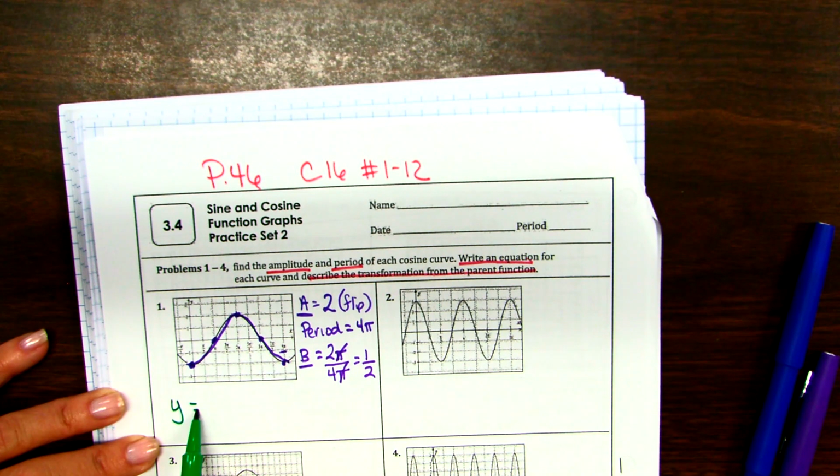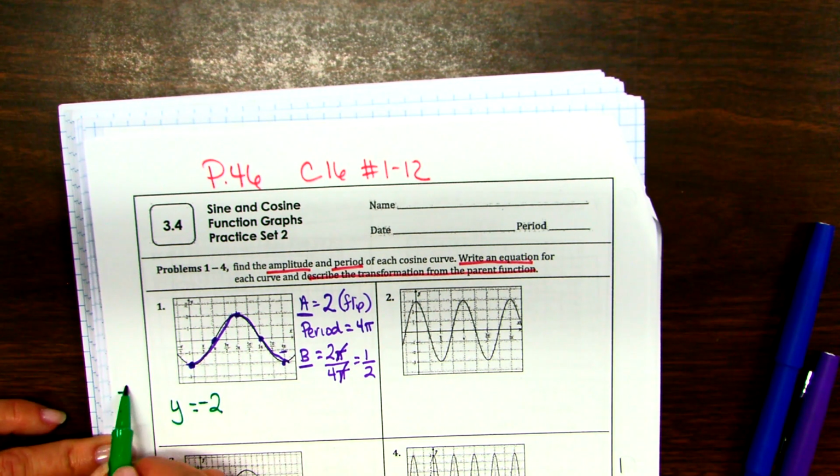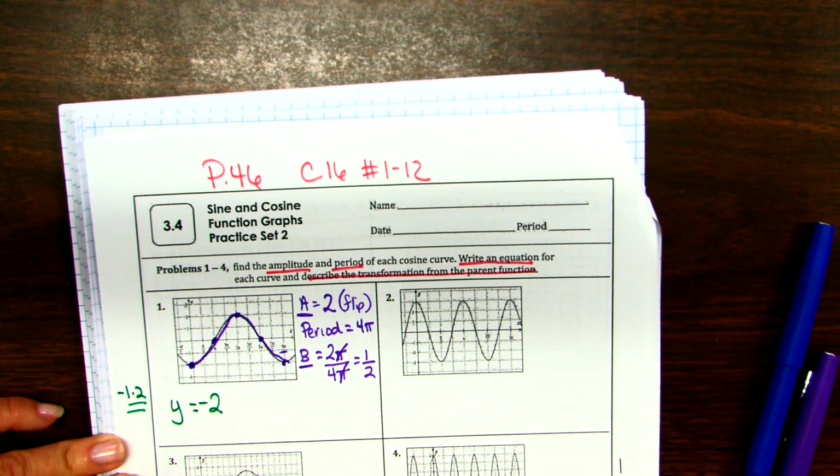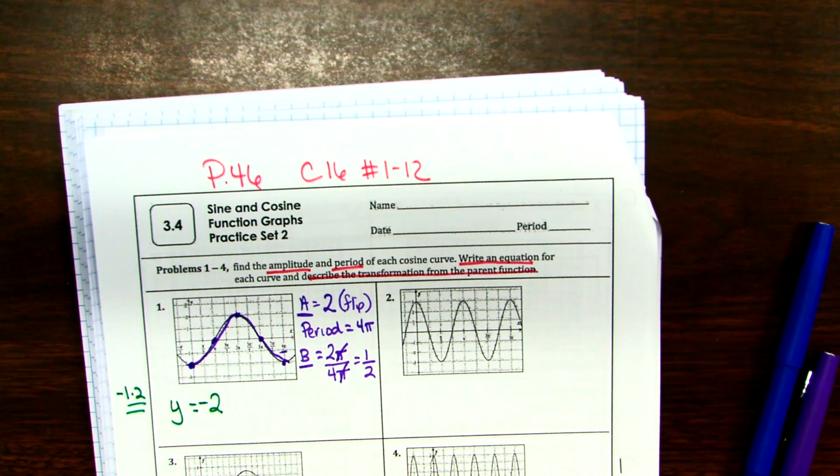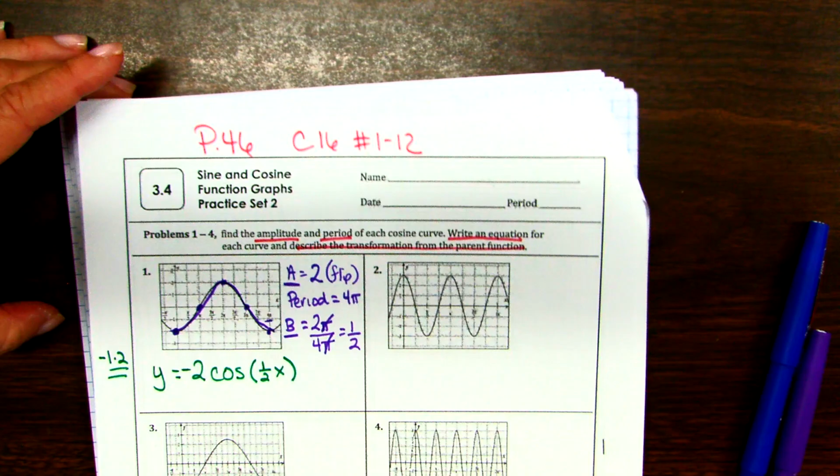Y equals amplitude of 2 with a flip. Technically, it's really this. That's really what you're seeing, but we condense it mathematically, and it still means 2 is positive. This is a cosine graph, and then if there's a B value, we put it in parentheses with the x, just like we did yesterday with sine. Same exact steps.